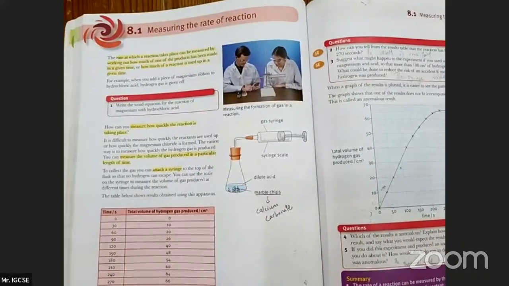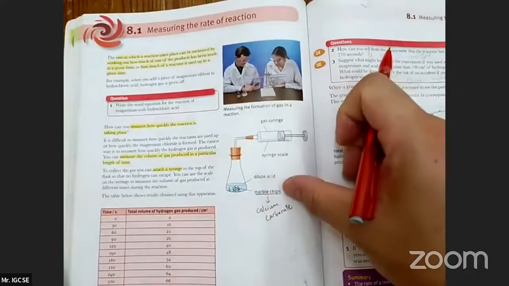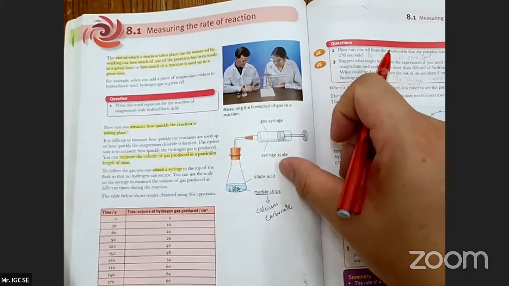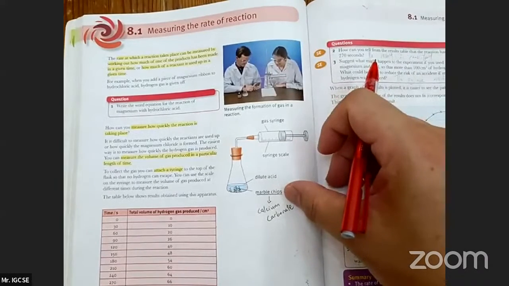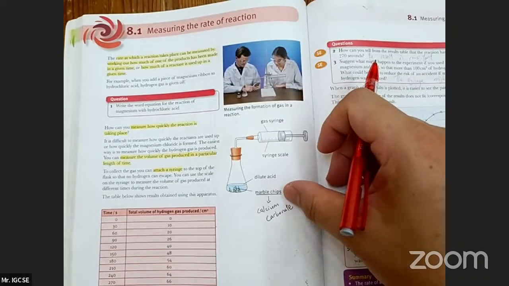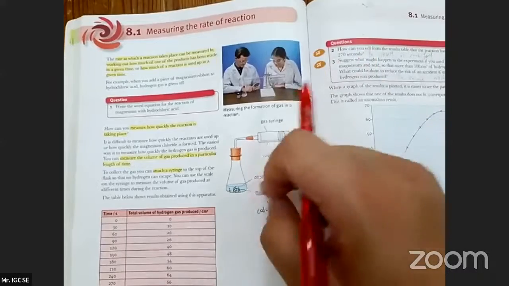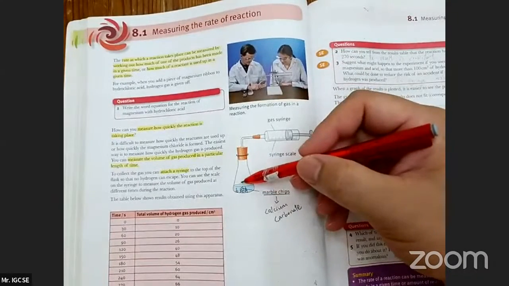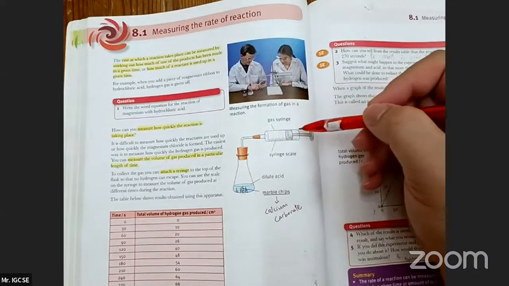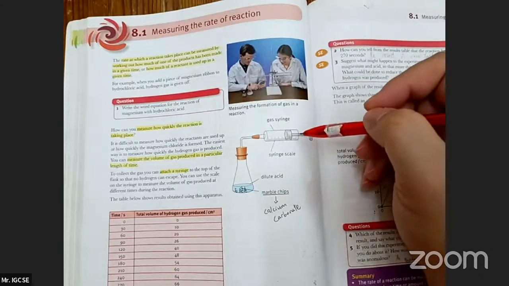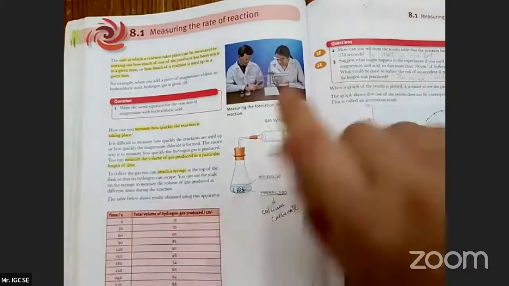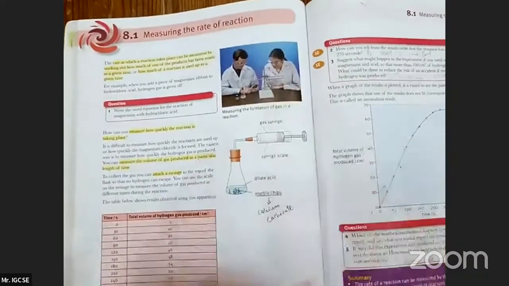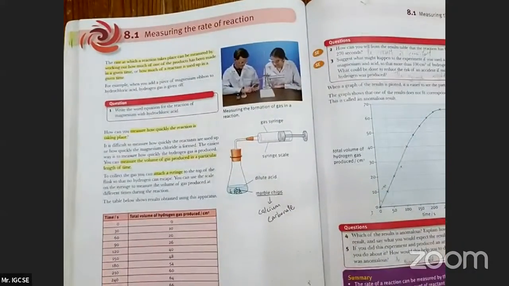We all know that marble chips and acid, which is a carbonate, will produce a lot of gas. If you are using a syringe, the gas will produce and create some pressure and push the syringe, and you can read the scale here. This is an example of a real experiment.